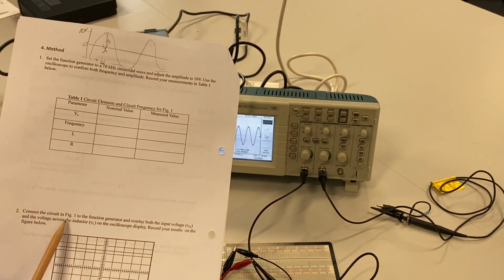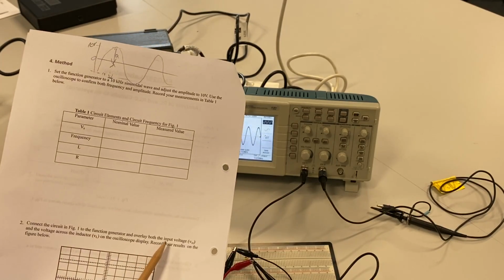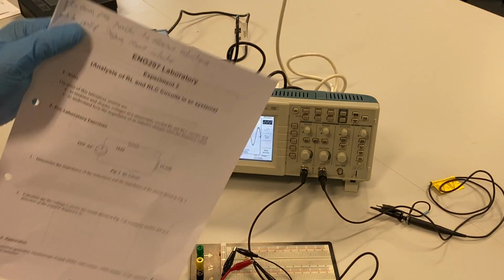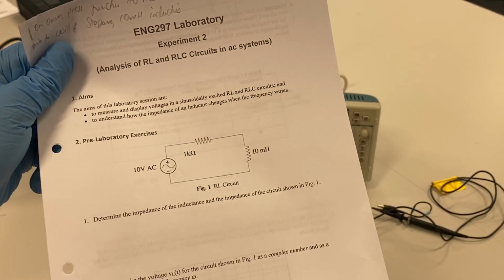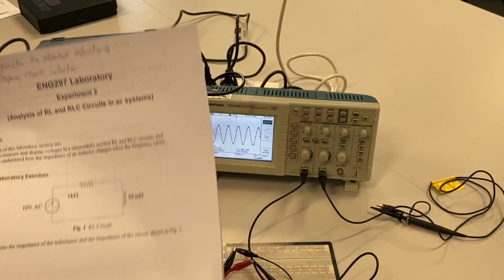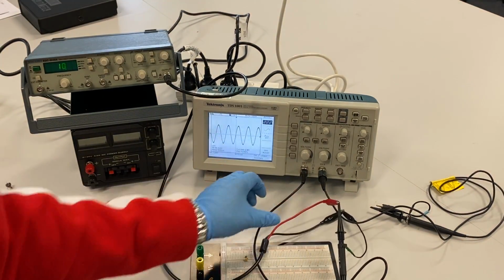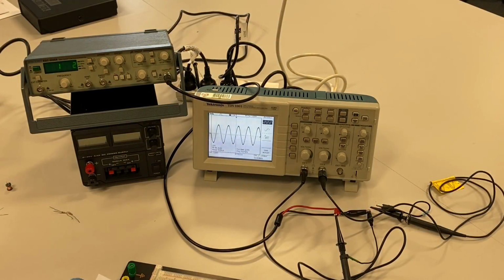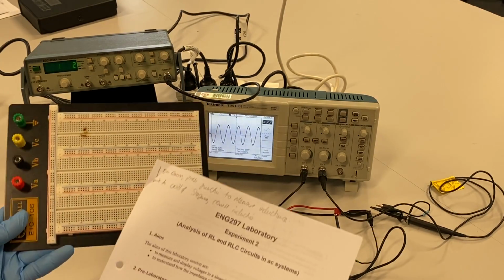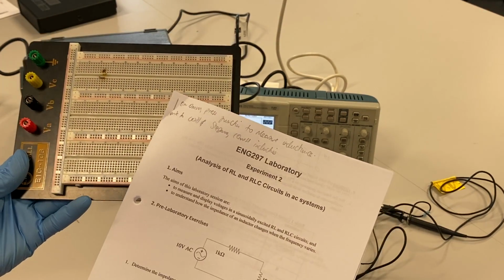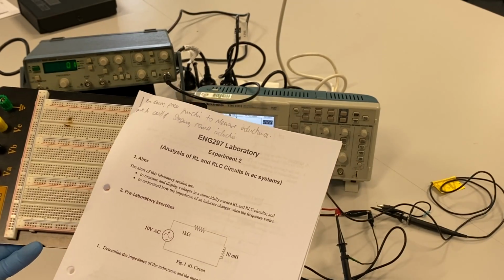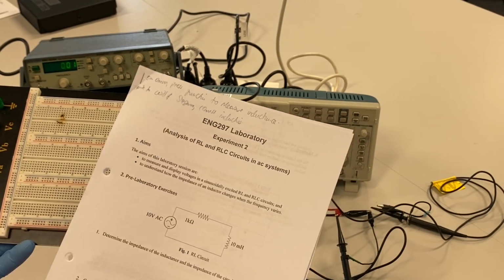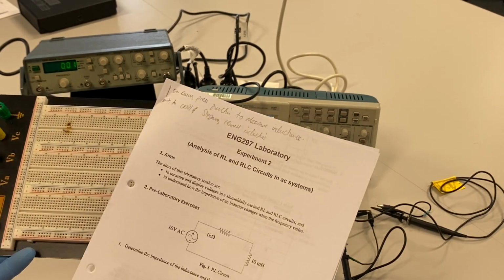Now it says connect the circuit in figure 1 to the function generator and overlay both input and output voltages. So what it's saying is we need to connect this circuit in figure 1. What I always advise people, because this is going to get messy as we proceed, is this: circuits will become complicated, so if you jumble things up right now without making them as clear as they can be, it will be difficult when the circuit becomes complicated.